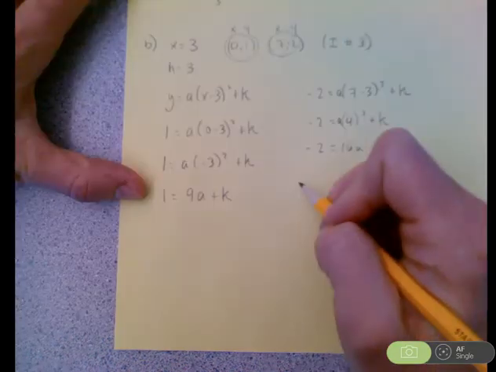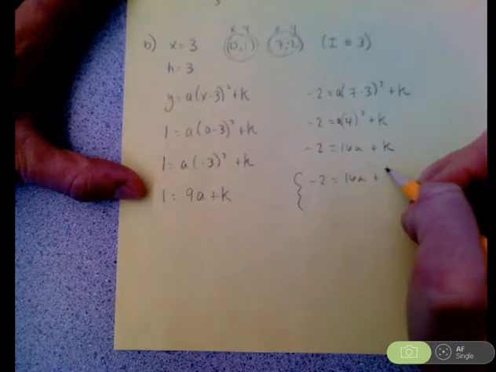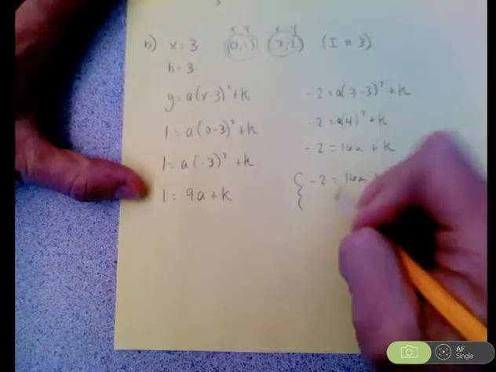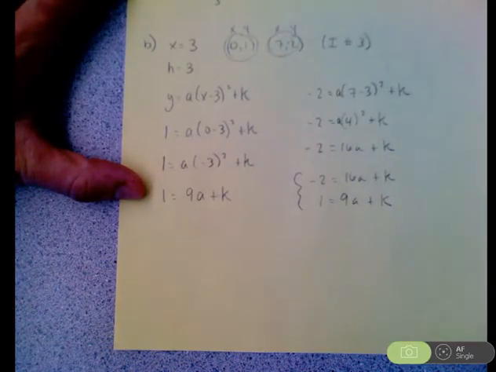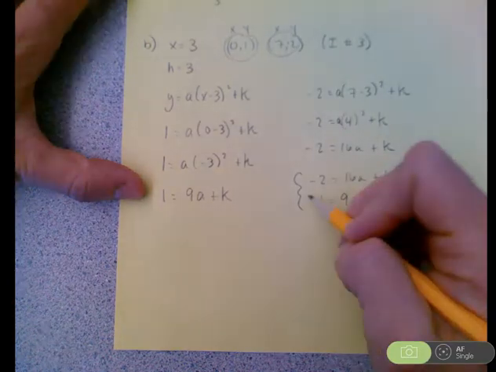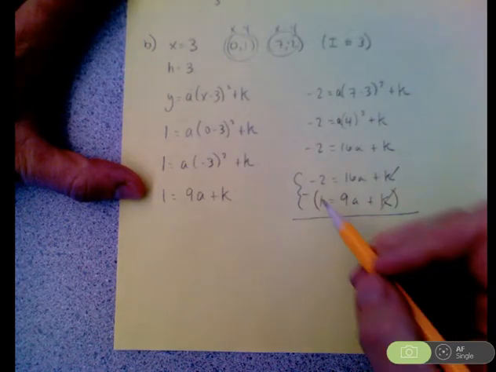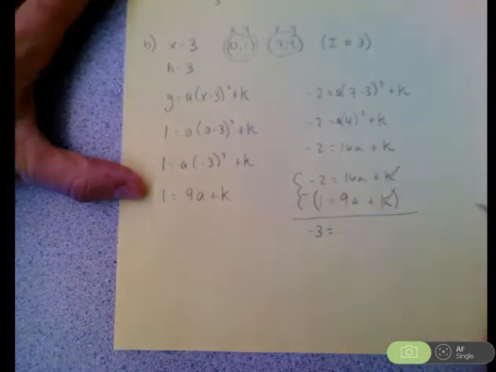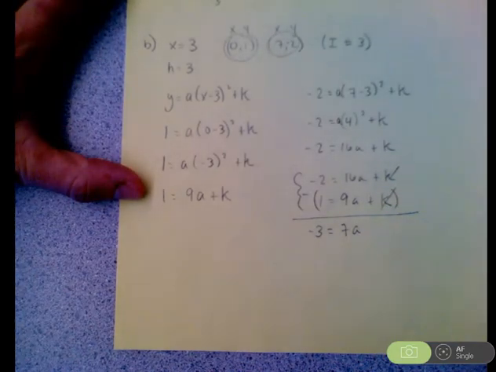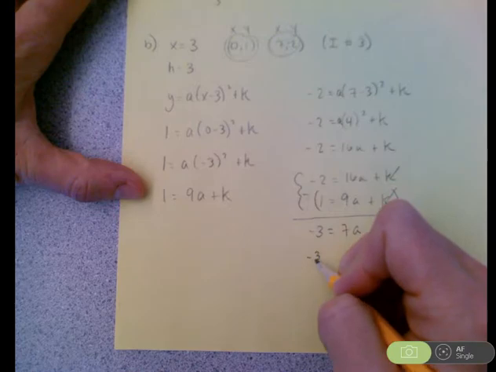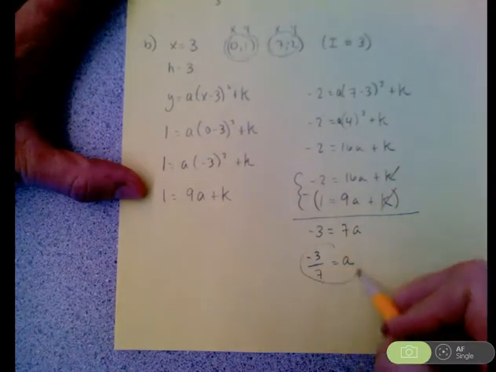All right, so my system of equations is now this guy: negative 2 equals 16a plus k, and this guy: 1 equals 9a plus k. Not too bad. I'm going to subtract these so that I can get rid of the k and solve for a. Negative 2 minus 1 is negative 3. 16 minus 9 is 7. And then we're going to divide this out and get negative 3/7 equals a. Okay, so there's my a value.